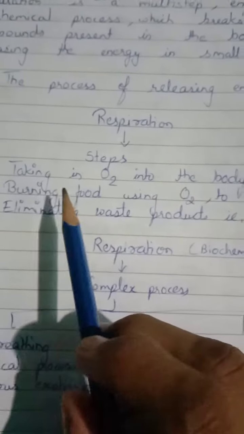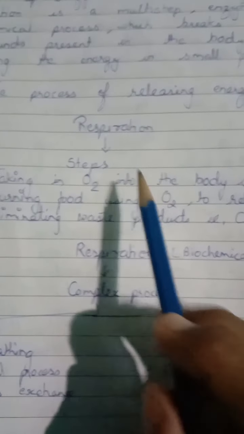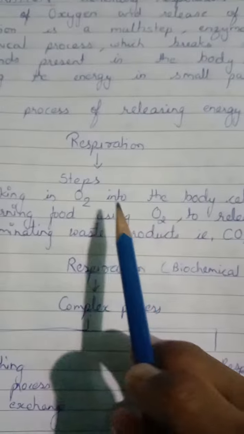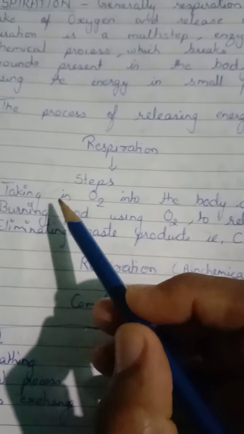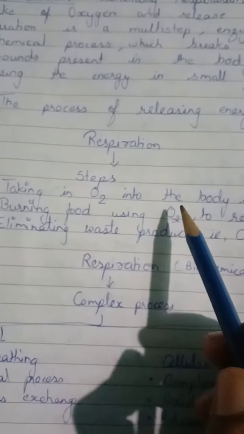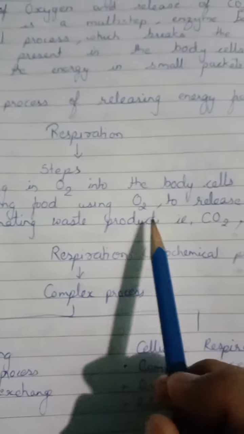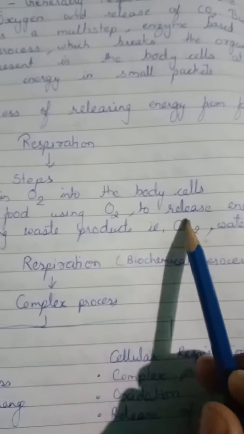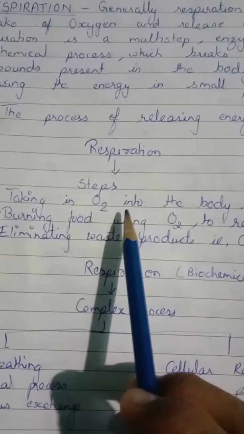Taking in oxygen into the body cells, first step. Second step, burning of food using that oxygen to release energy. So that is more important, because the first step is normal breathing, that means taking in oxygen, right? Second step is usage of this oxygen to burn the food to release energy when required. Third is eliminating waste products, that is carbon dioxide and a little amount of water plus a little energy. Now remember, these are the steps of respiration.